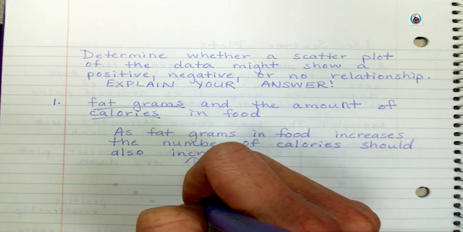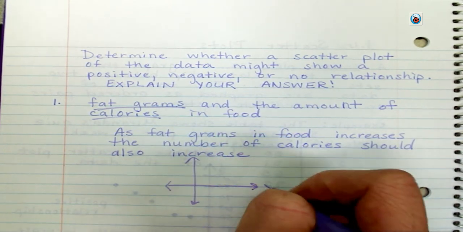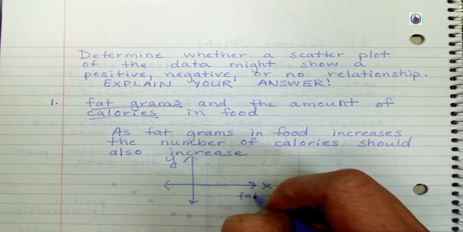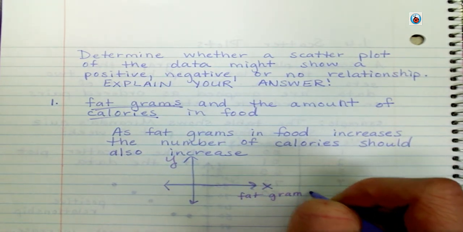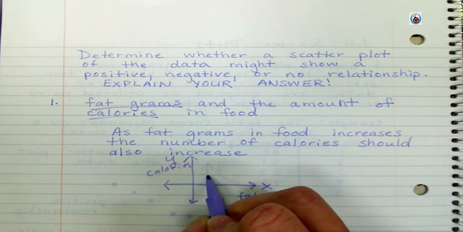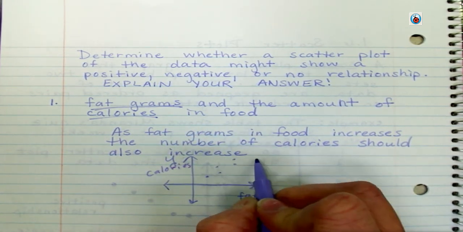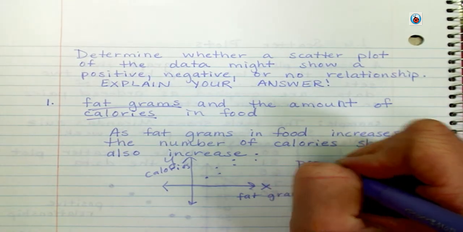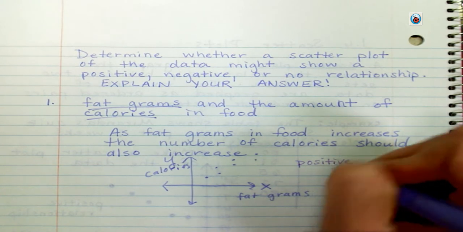So if I were to sketch that out on a graph, it would most likely look like this. I'd have fat grams, calories. I could see the fat grams and calories usually going up together. So the more fat that's in food, the more calories it likely has. And this is something I would call a positive relationship.